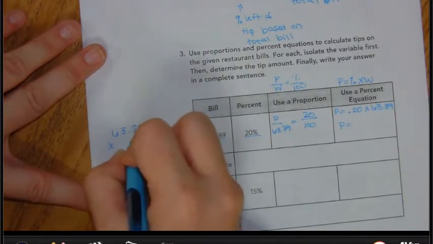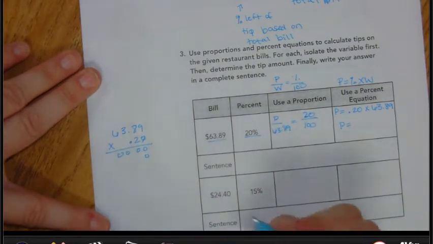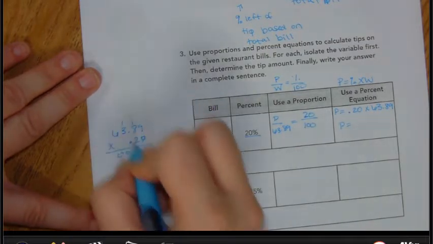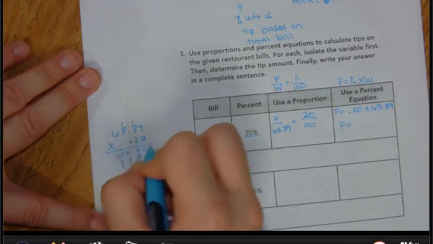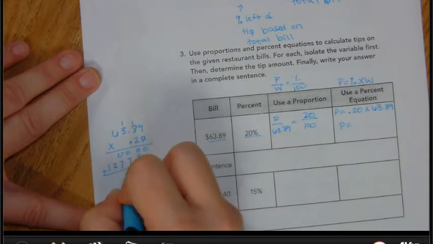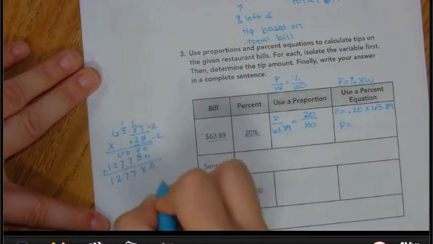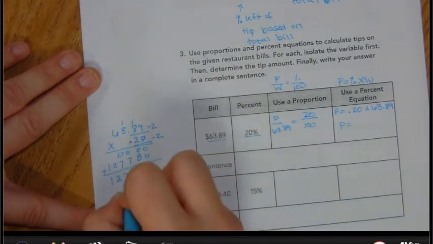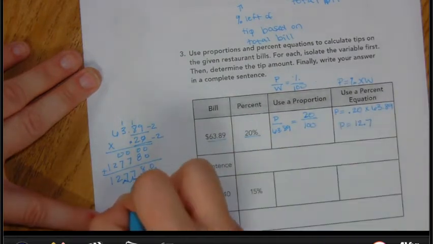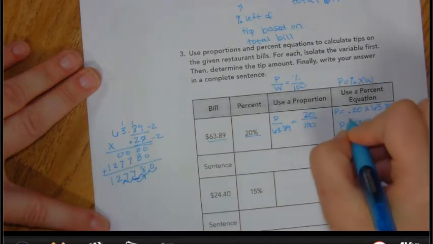Part equals 63.89 times 0.20. Well, 0 times anything is 0. Once I'm done, I'll place the placeholder. 2 times 9 is 18. 2 times 8 is 16, plus 1 more is 17. Carry the 1. 2 times 3 is 6, plus 1 more is 7. 2 times 6 is 12. 0, 8, 7, 7, 2, 1. 2 decimal places here, 2 decimal places here, so 4 in all. 1, 2, 3, 4, to get 12.7, and I'll go right here for the money. It tells me to round up to 12.78.